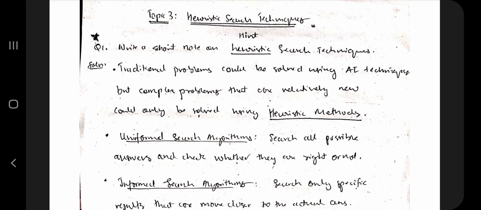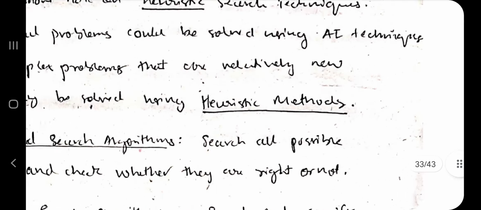What do I mean by hint? Hint means any suggestion given to you by using which you can reach your goal more easily. If there is a goal and you want to reach it more easily, what you can use is hints. So heuristic means hints. For example, suppose in this box there are 10 things of different colors, and you have to pick one of those things. If the thing you picked is the right one, then you will get a reward.